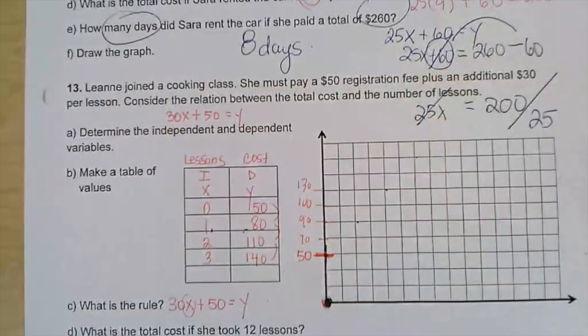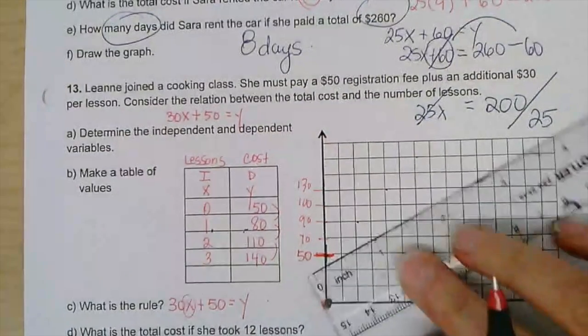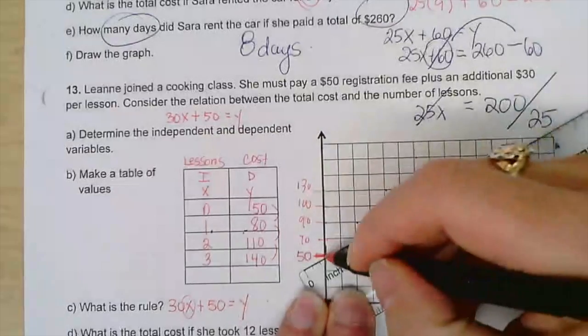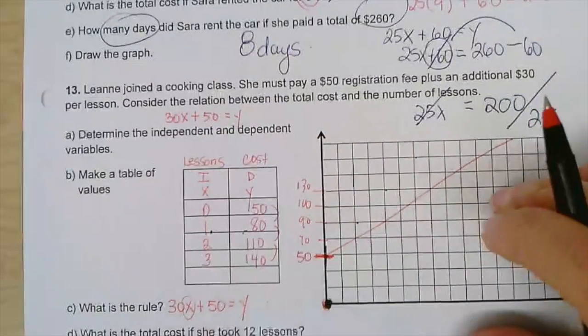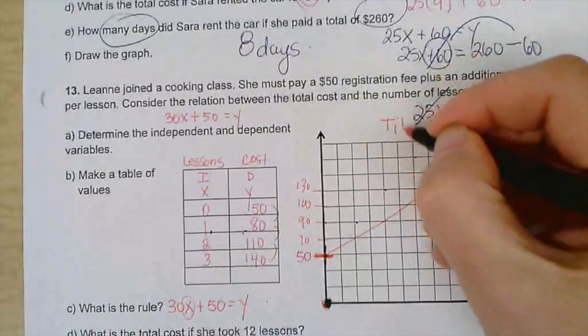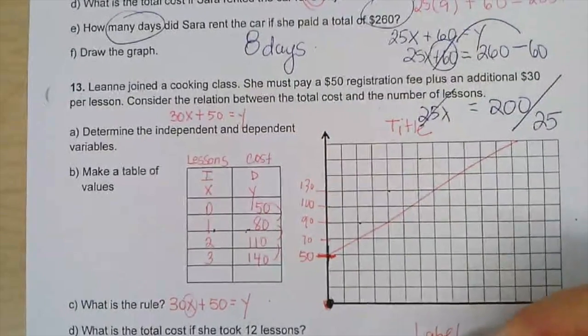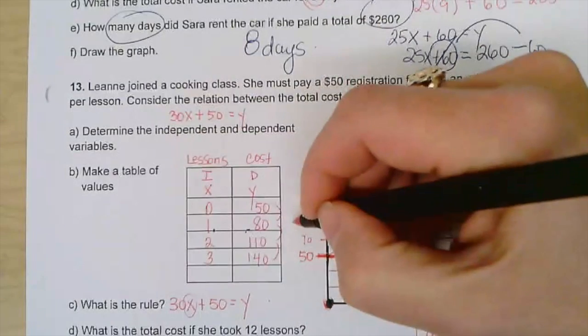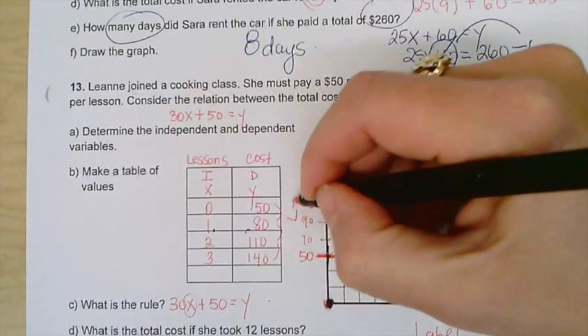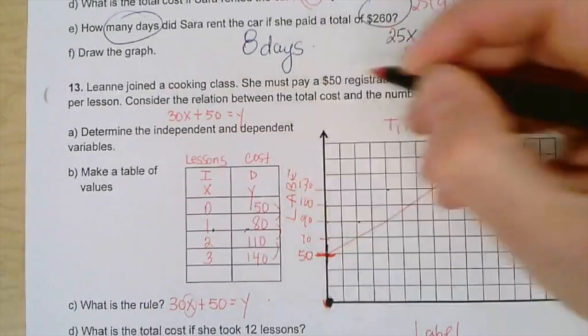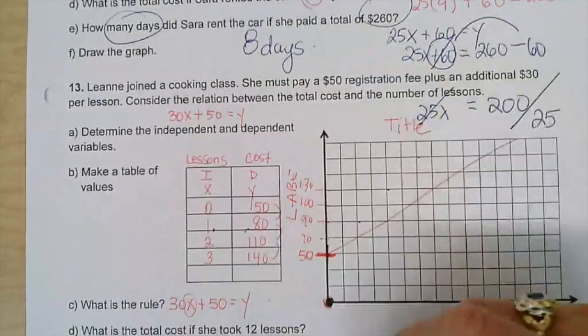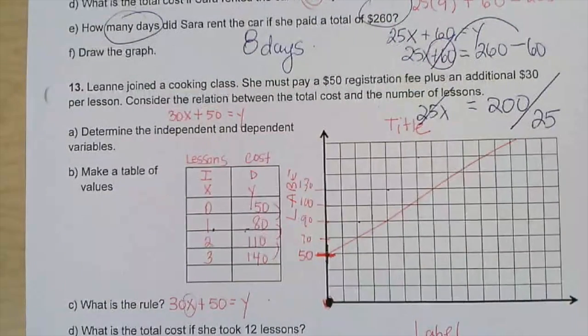And what's going to happen to my graph? It's going to be straight, but starting at 50, it's going to be straight. Okay. Now you guys, please remember title. Remember to label your x-axis. Remember to label your y-axis. And what happens at 12 and what happens at $500. You have to be able to answer those 2 questions.